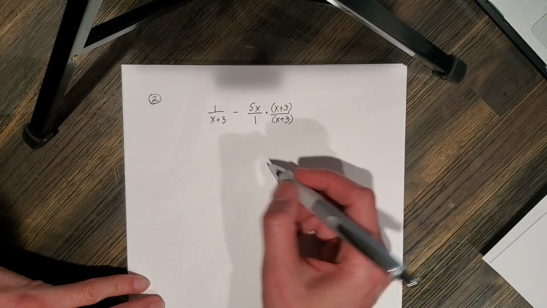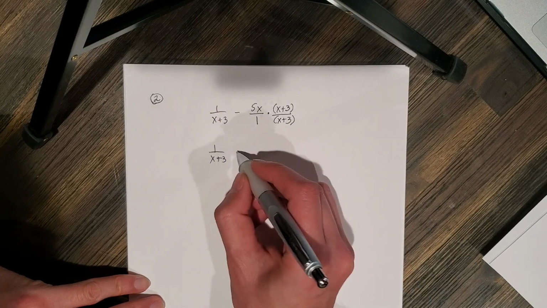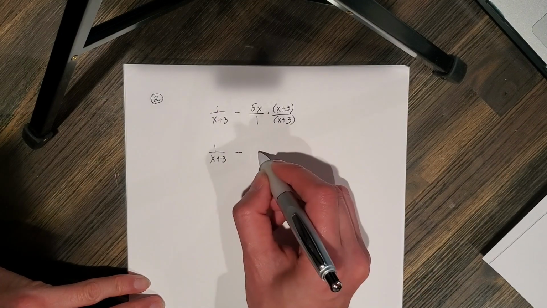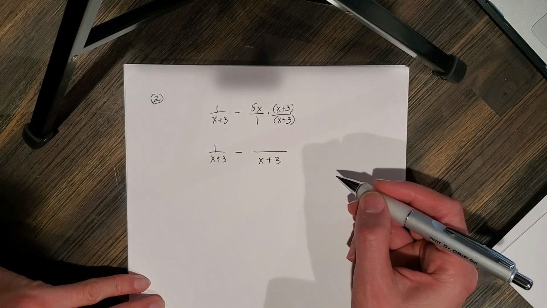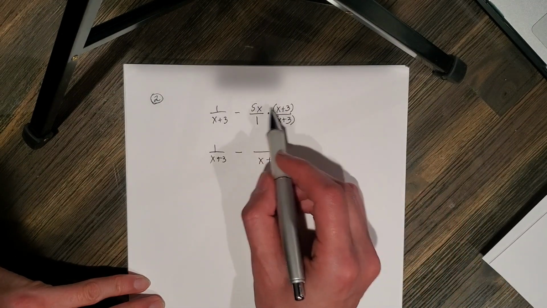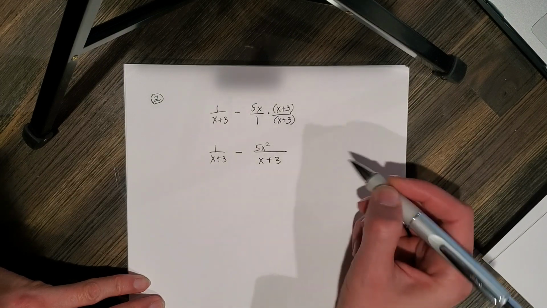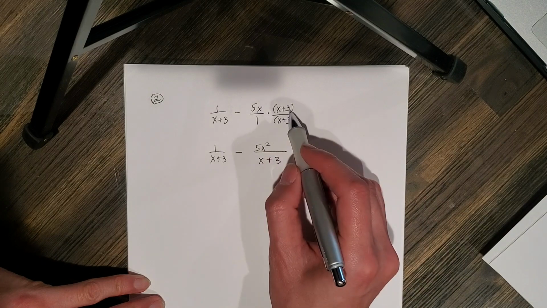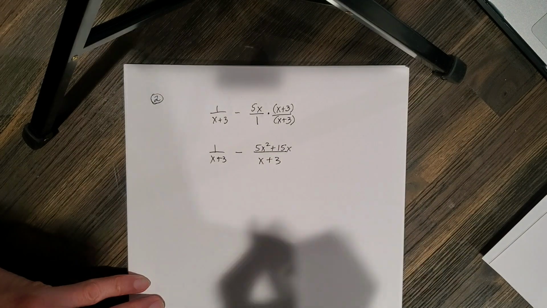Okay? And so what that's going to do is this one's going to come straight down without changing. And then it's going to be a minus sign right here. And this will be 1 times x plus 3, which is just going to be x plus 3. Okay? But watch, let's distribute here. This will be 5x times x, which is 5x squared. And then 5x times 3 is going to be 15x, so plus 15x.